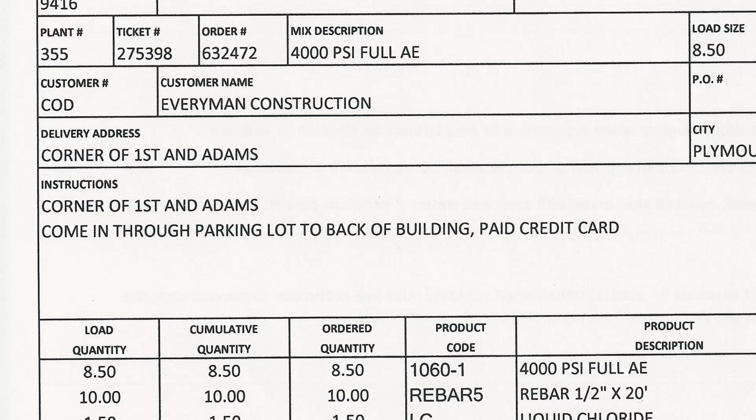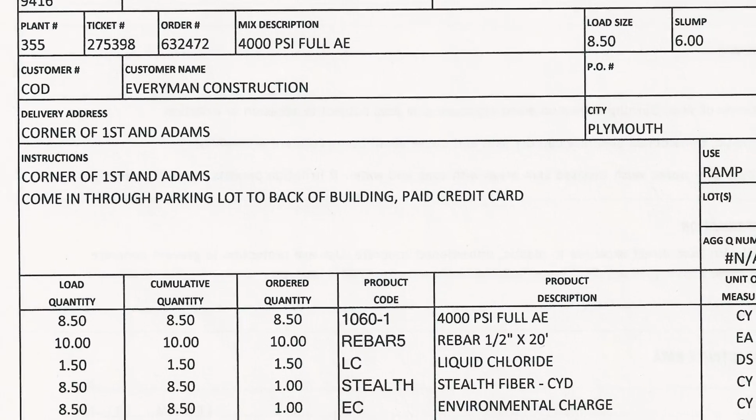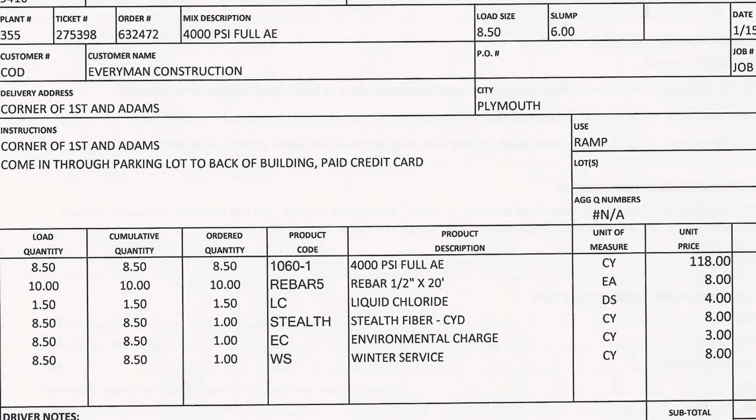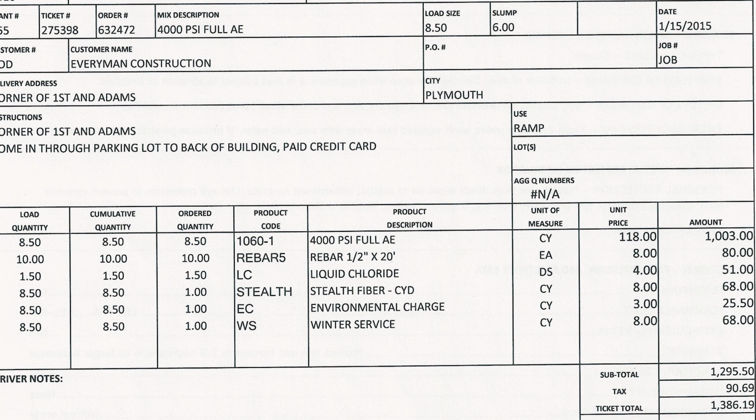Once you know where to go, it's time to look at the load that you'll be hauling. The top line of the product box always contains the concrete mix. This product code and description can tell you some basic information about the concrete you will be hauling. Let's look at the load on our sample ticket.